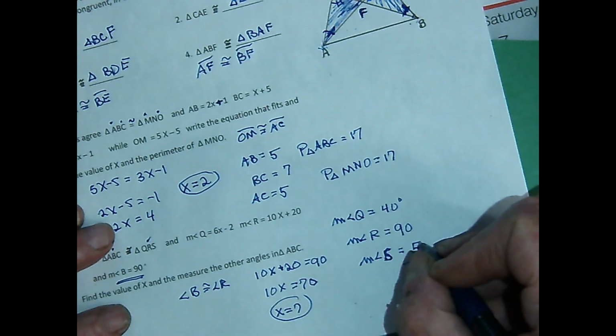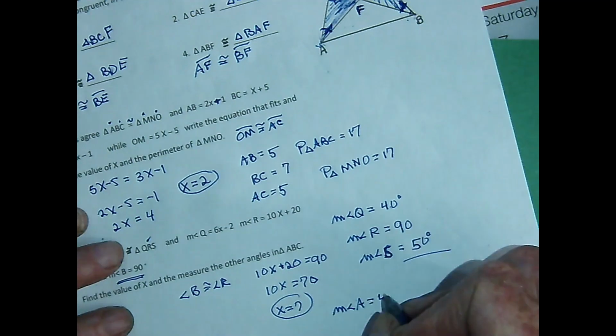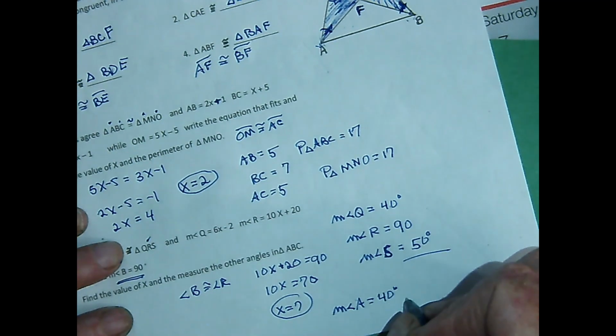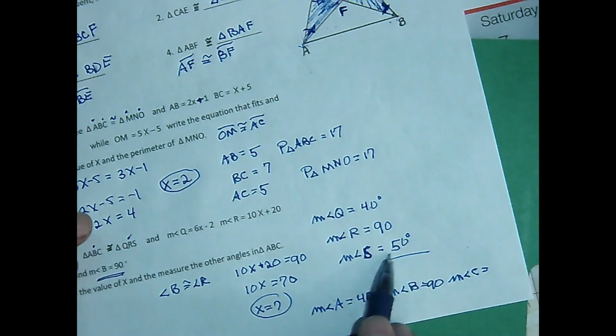But it does talk about the measure of angle ABC. Let's go through there and do that quickly. Measure of angle A, since A is congruent with Q, and Q was 40, the measure of angle A would have been 40. Measure of angle B, yeah, B was 90. And the measure of angle C, well, angle C matches with angle S, and we found angle S to have been 50, so I declare angle C to also be 50 degrees.